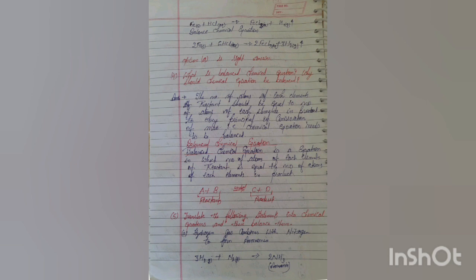Now we are moving to question number 5. Translate the following statements into chemical equations. First statement is hydrogen gas combines with nitrogen to form ammonia. So hydrogen exists as H2 and nitrogen also exists as N2 gas, and both combine to give NH3. Now you have to balance the equation. As I told you, you have to start from the highest number of atoms.